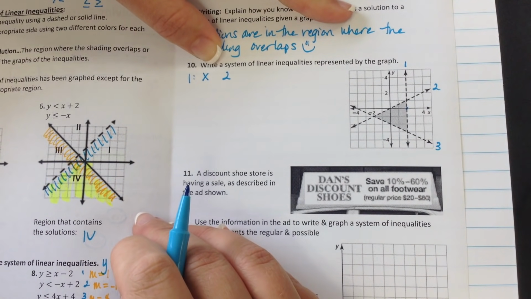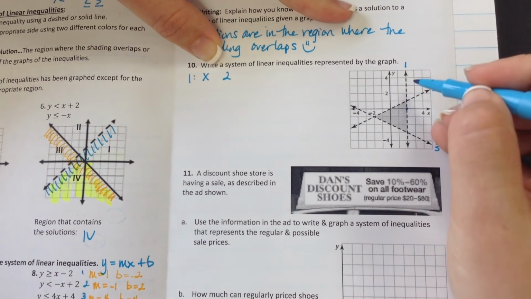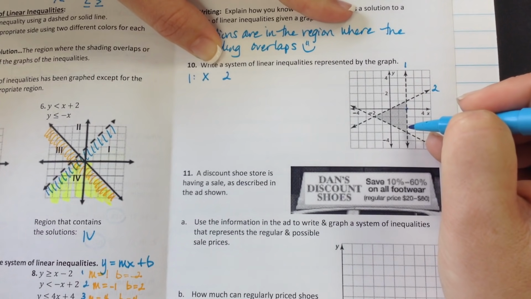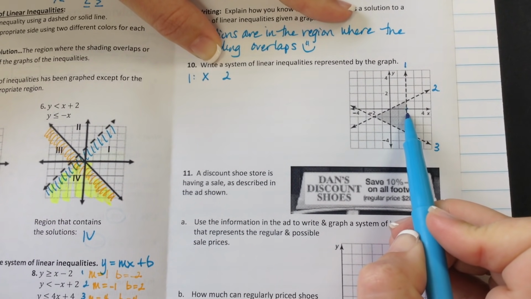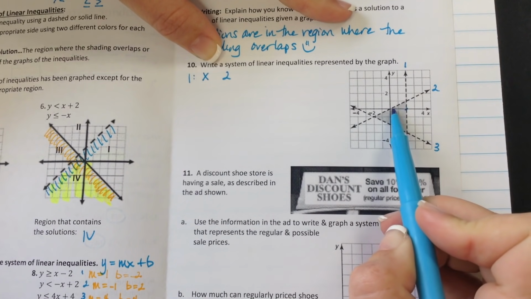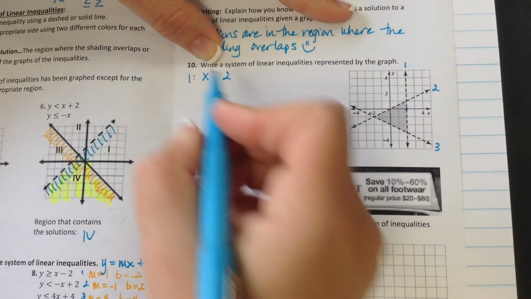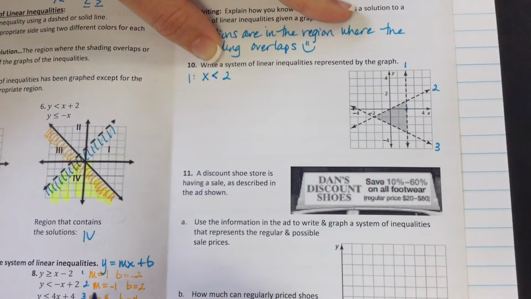I need my inequality sign. If you'll notice, we have a dotted line, so it's either going to be greater than or less than. The next thing we have to look for is where the graph is shaded. The graph is shaded to the left of the line. These are numbers that are less than 2. I need a less than sign.